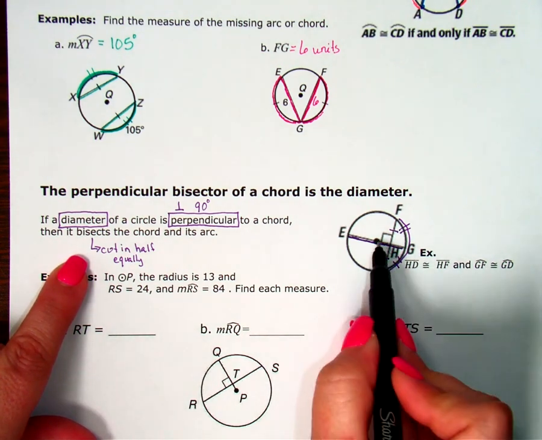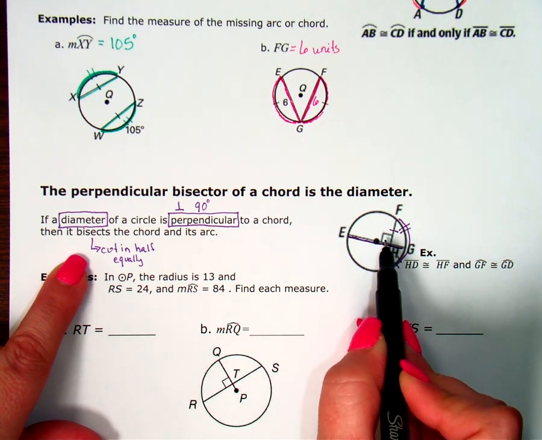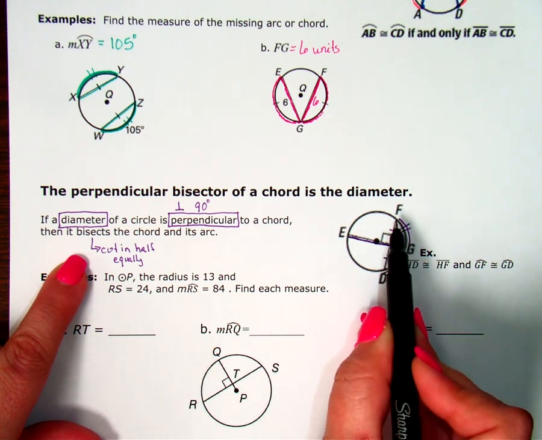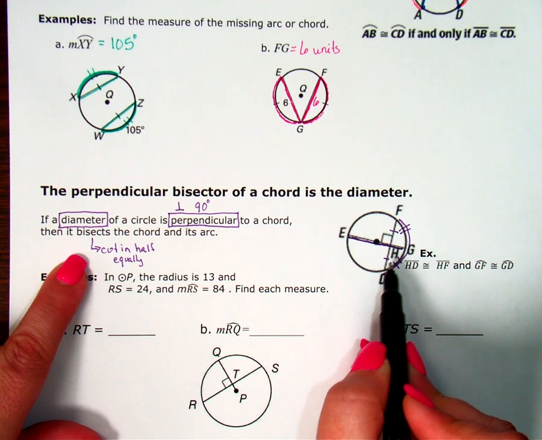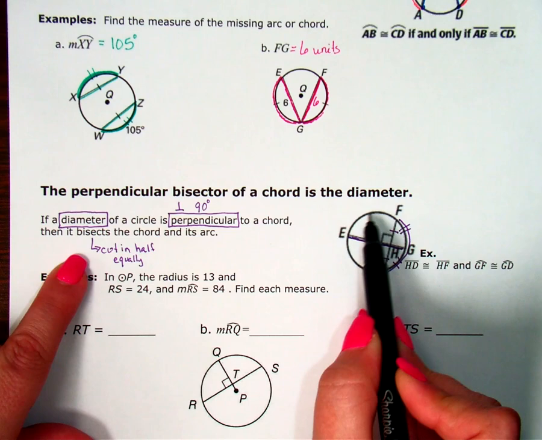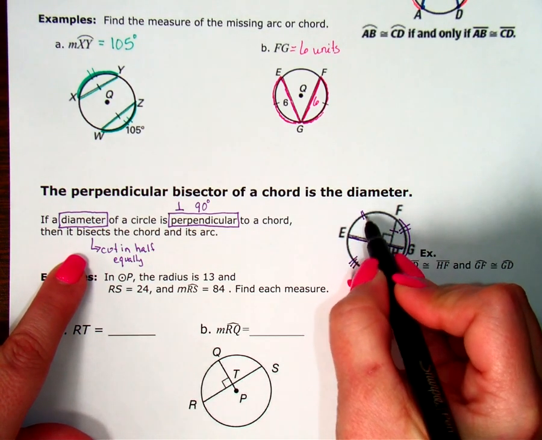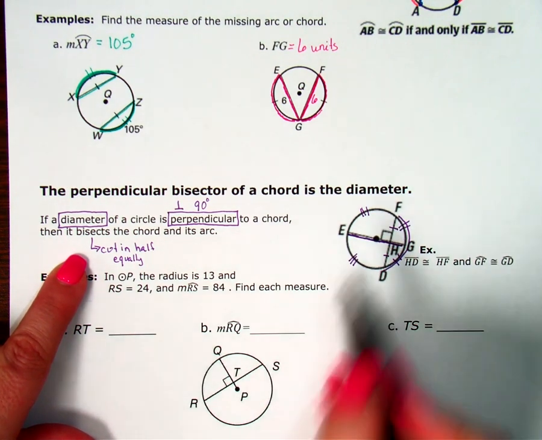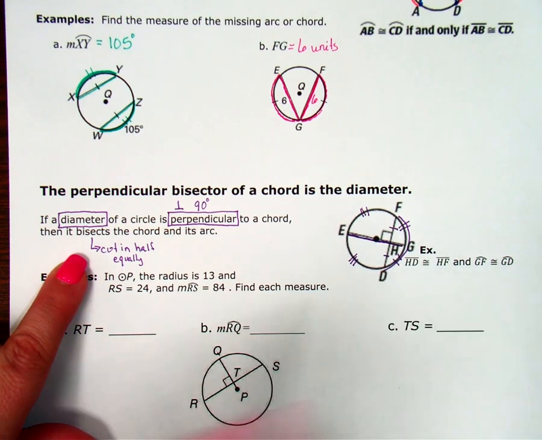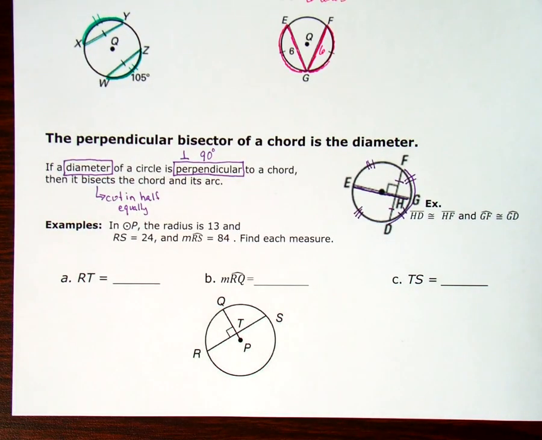Again, it has to go through the center, it has to hit at a 90-degree angle, and if that's the case, then it's going to divide the chord in half, and it's going to divide the intercepted arc in half. And what's cool is it divides the minor arc in half, and it also divides the major arc back here in half. So you get two sets of equal arcs and one set of equal segments. Let's look at some examples. We have 3 examples here from the same picture.